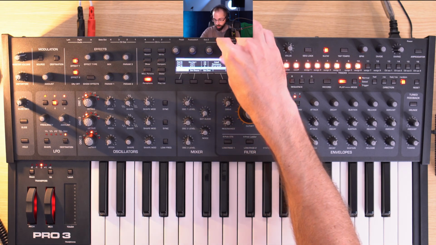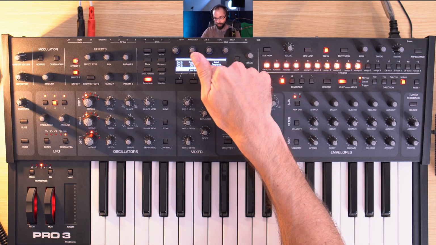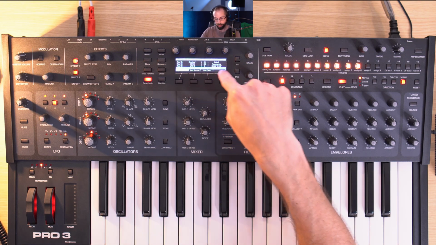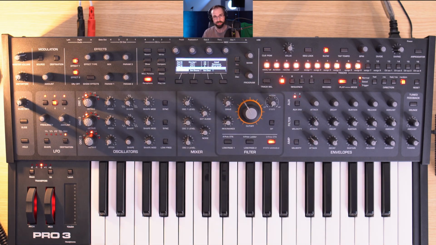So destination, I'm going to go all the way to mod 18 amount. And now, even though this is set to 0 in mod slot 18, it's going to be affected and kind of turned on and off by mod 19, which is the LFO1.